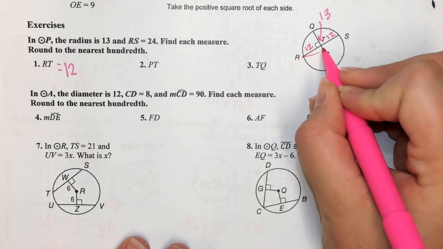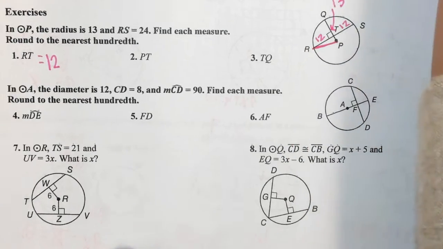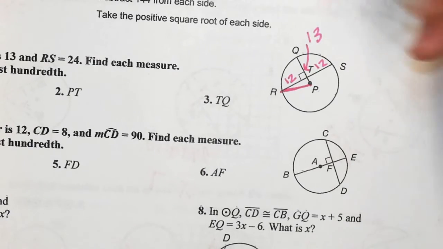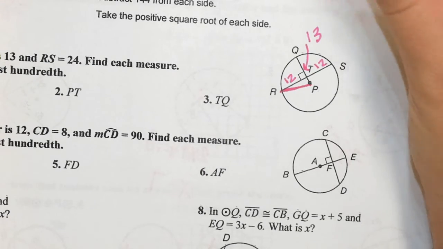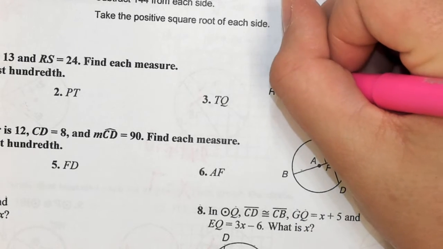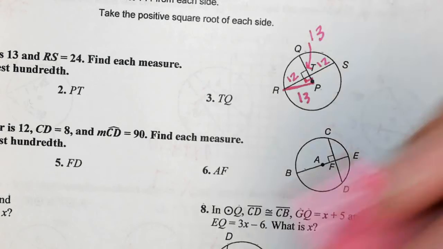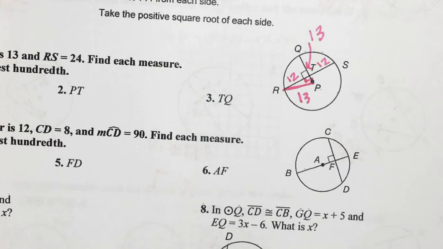So if I draw a radius right here from P to R, I went from the center to R, so that's a radius. And the radius is how many units? 13. Now, if I know that's 90, can I find TP? What's your hypotenuse? 13. So what's TP?